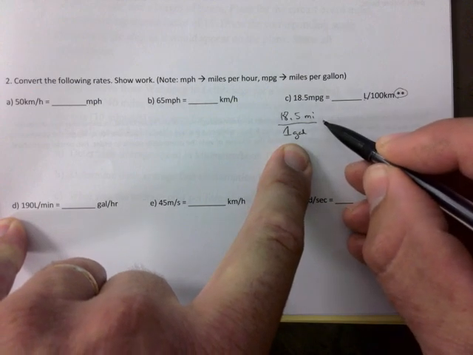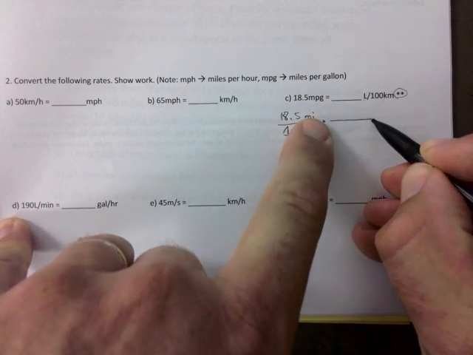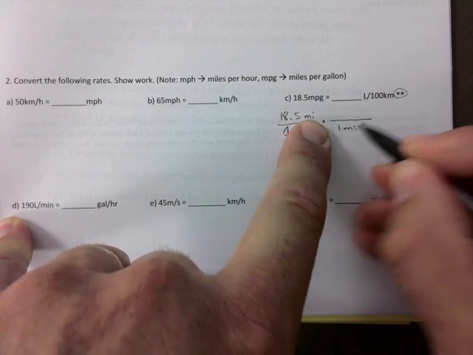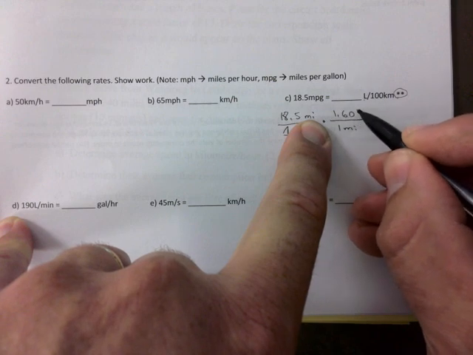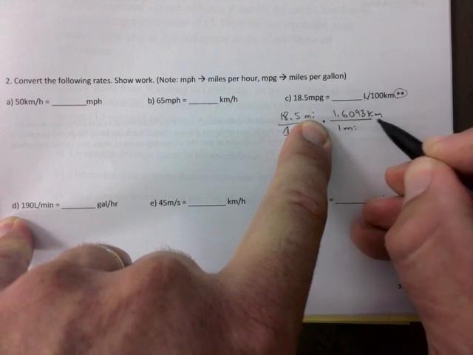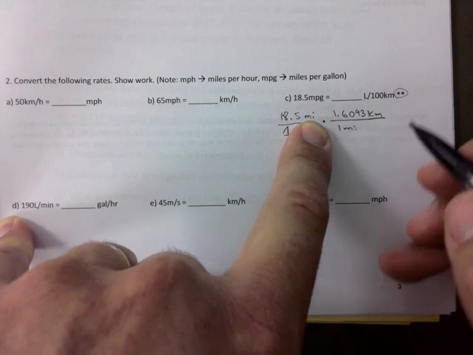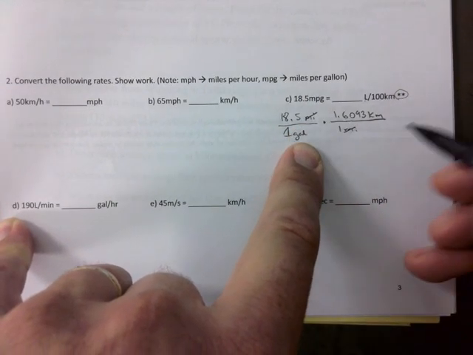And I'm going to tackle the miles first, get it to kilometers. So 1 mile has 1.6093 kilometers. Is that right? Yeah, I got it. Okay. So miles and miles.